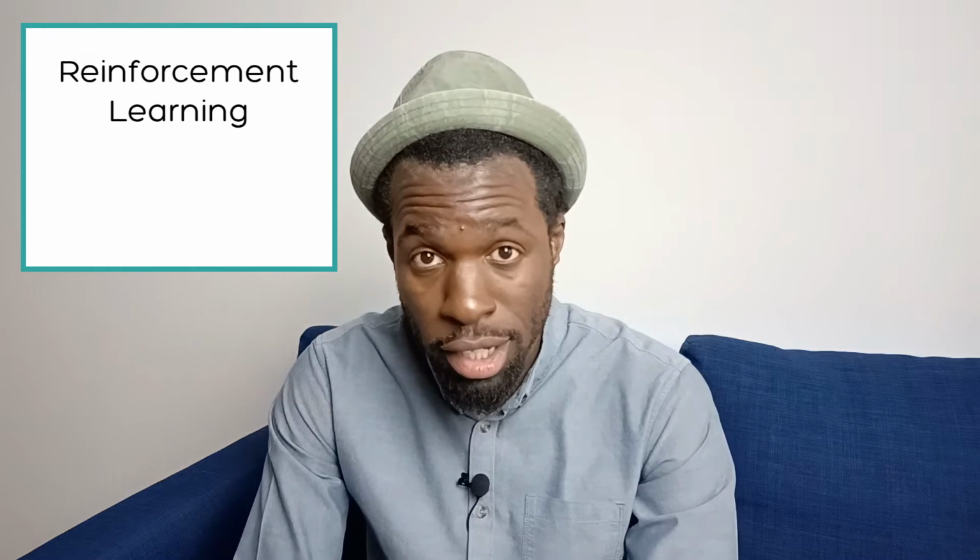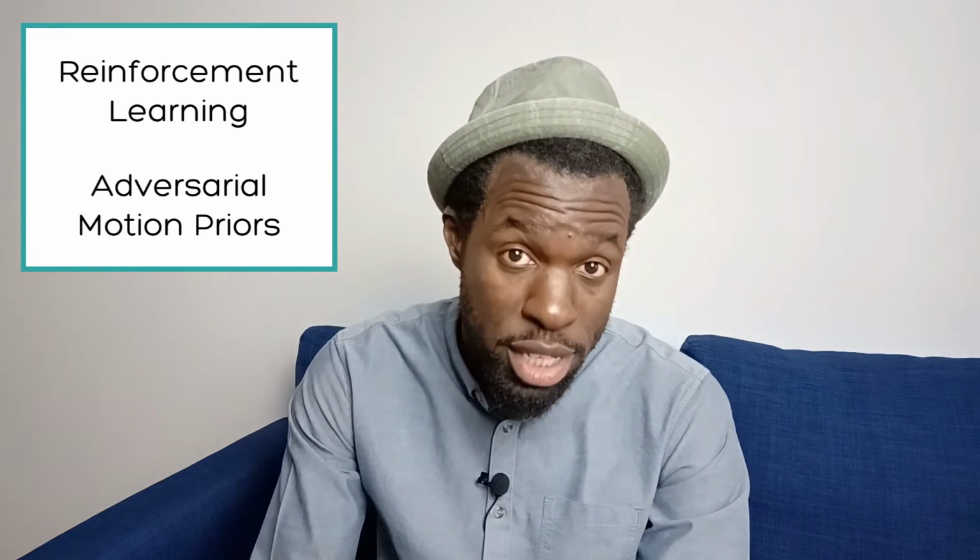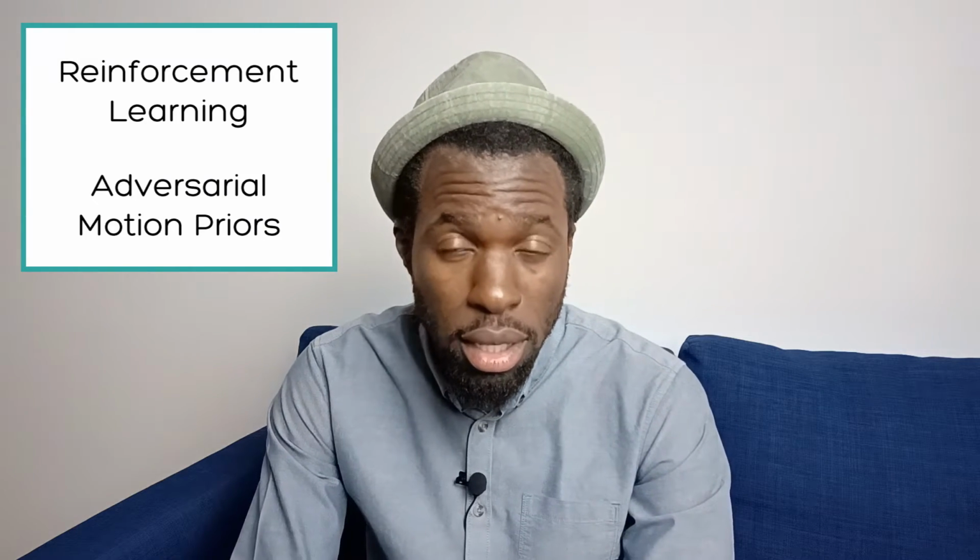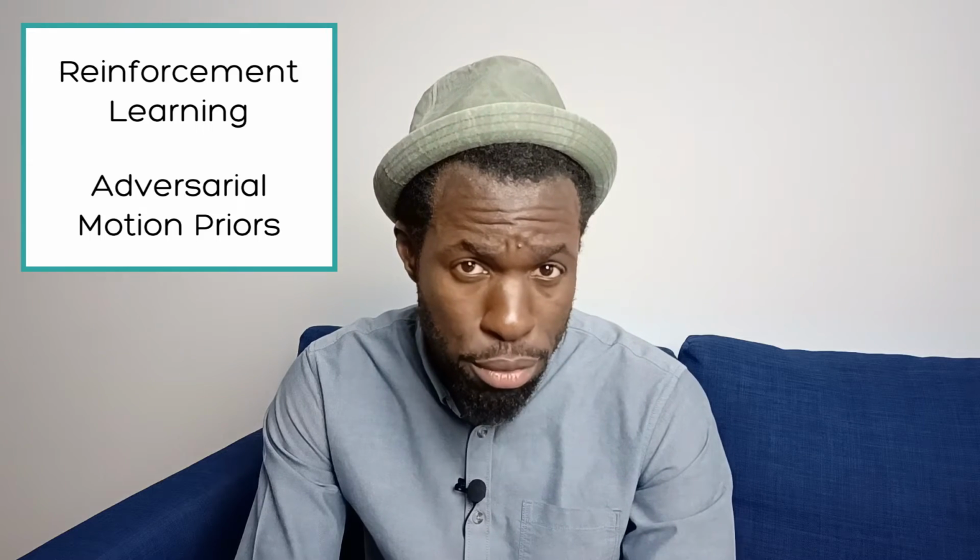That robot learned to do all that, ducking under the table while it was moving, standing up on its two wheels and then going back down again, all on its own. So how does it work? With two techniques. The first one being reinforcement learning, and the second one being adversarial motion priors. But let's start with the first one, reinforcement learning, or RL for short.